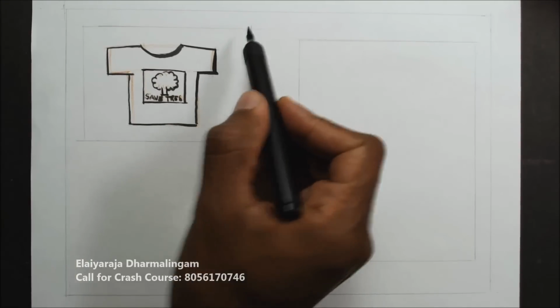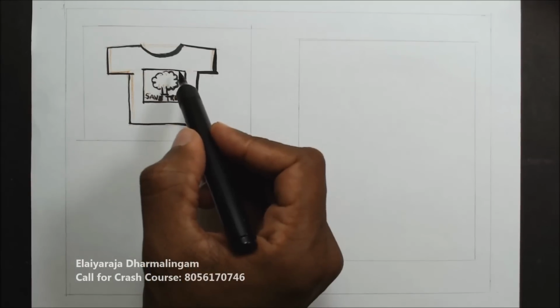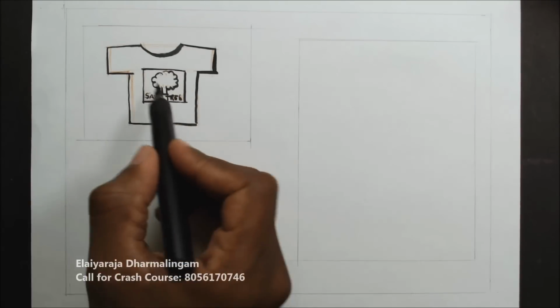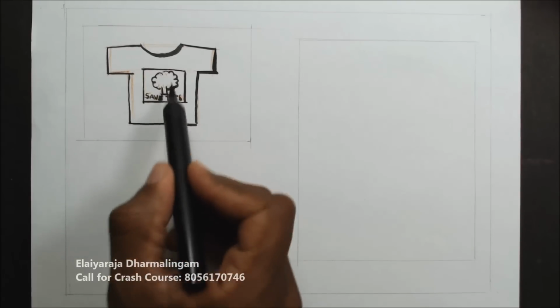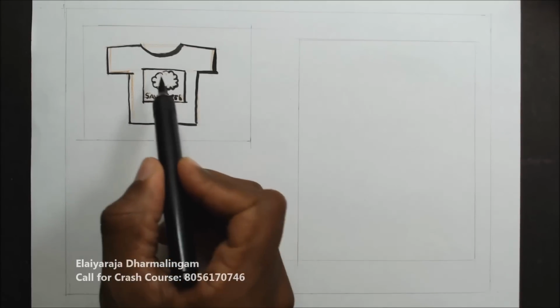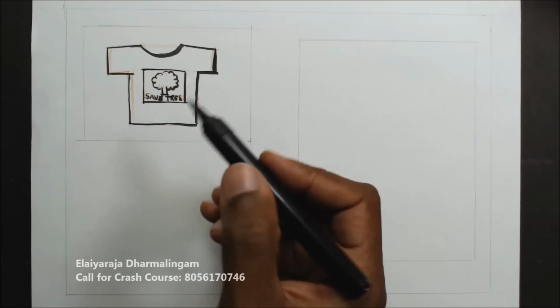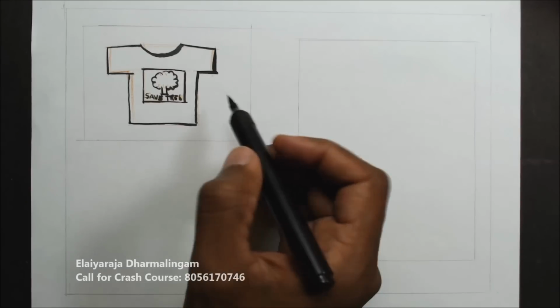Okay, so what is the problem here? The given space is very small, and they drew the image of a t-shirt and inside that they drew the design element, the picture, the concept design, into the t-shirt. This could be avoided to achieve a better design.